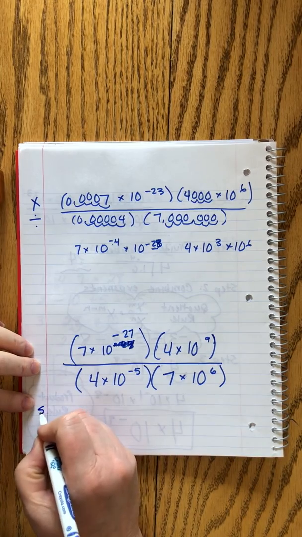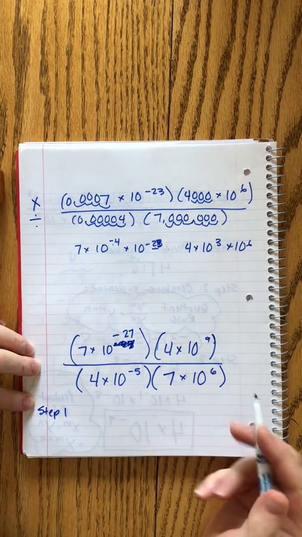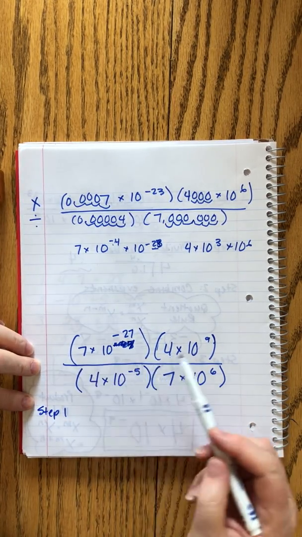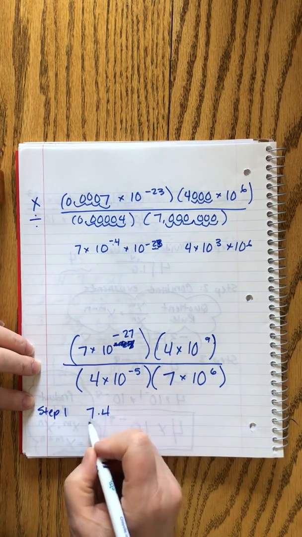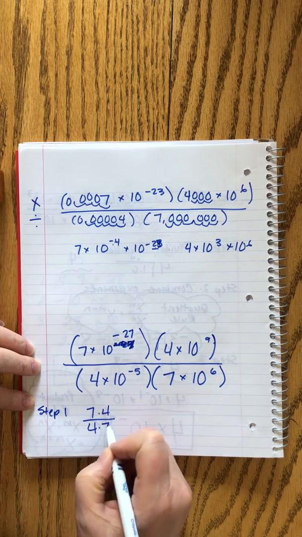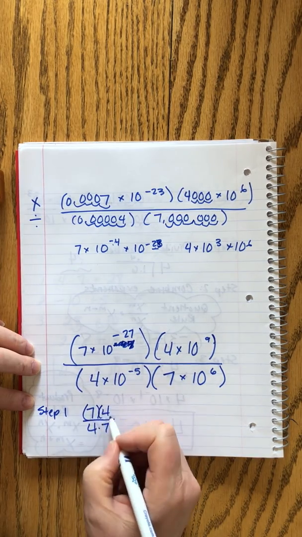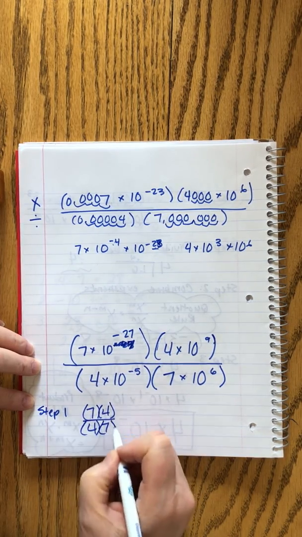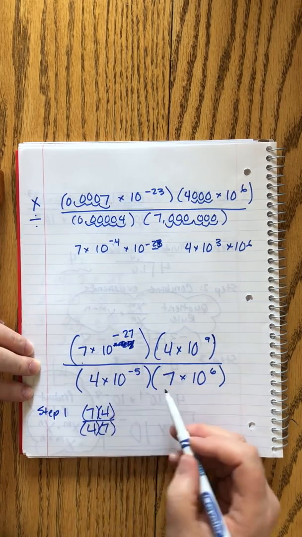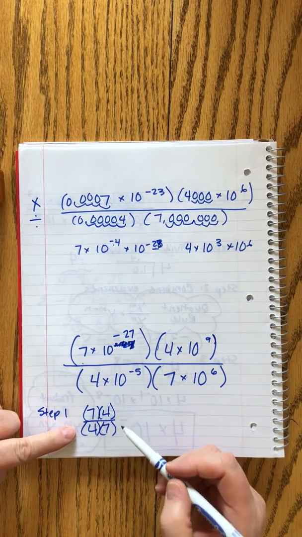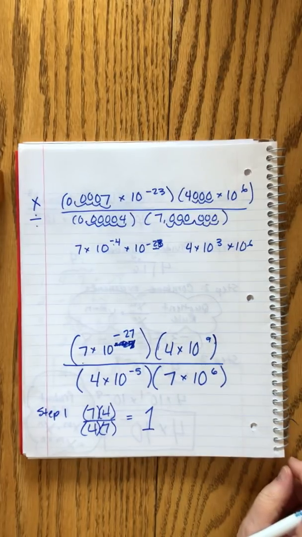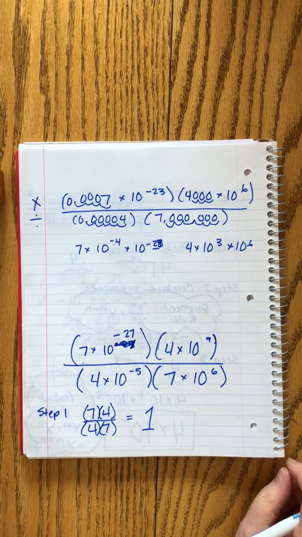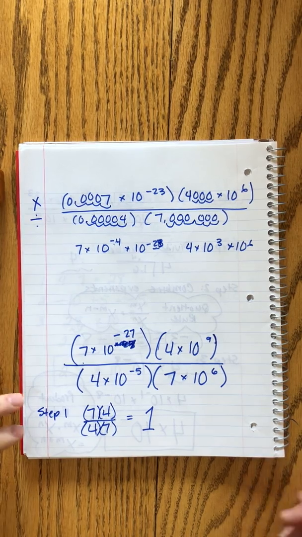So step 1, we multiply or divide 7 times 4 over 4 times 7. I'm going to make parentheses. Those dots don't look good to me. 7, 4, 4, 7. Look, they all cancel, and we just get a big fat 1. Come on, John. That doesn't happen often, but this time it happened.